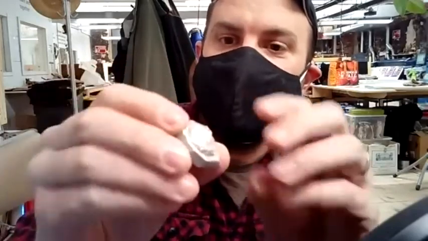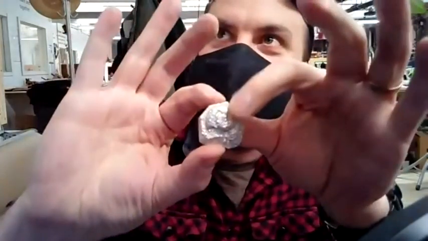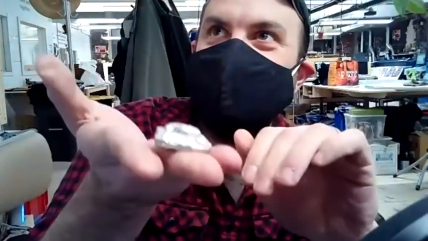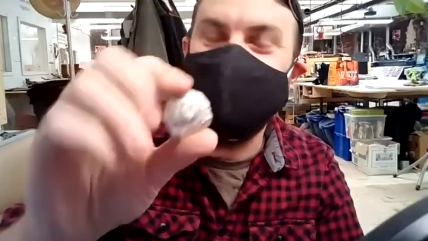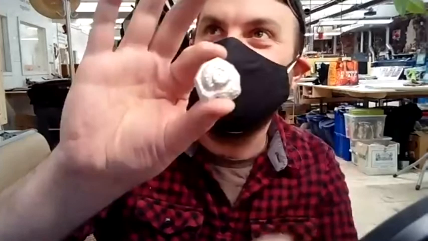And this little piece is almost a pound. It's amazingly dense stuff. It's like nonsense how dense pewter is. So if you want something to feel really heavy and official, you can do that.